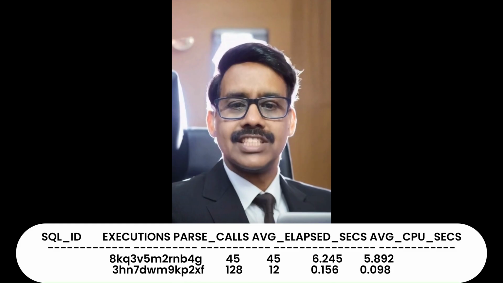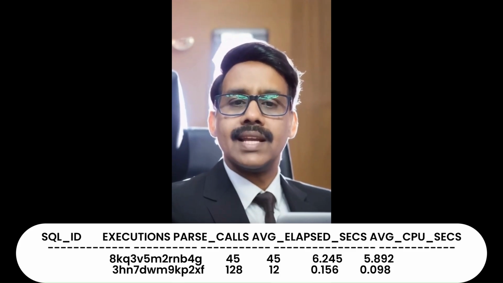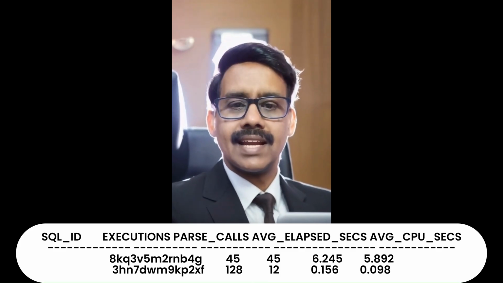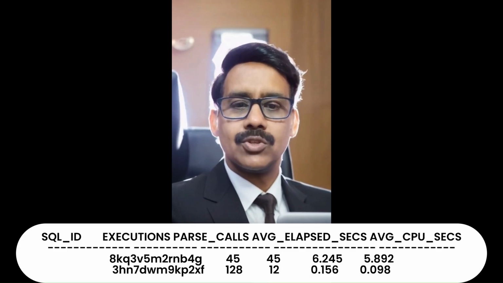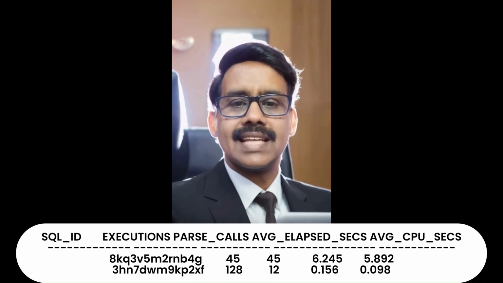That means every single time this query runs, it's doing a hard parse or a soft parse that requires optimization. And look at the average elapsed time, 6.2 seconds. The average CPU time is 5.9 seconds. Now, if dynamic sampling is enabled at a high level, a chunk of that 6.2 seconds could be parse time. Is that acceptable?